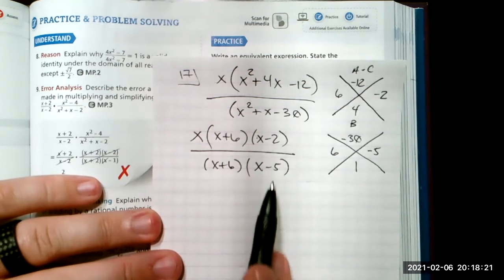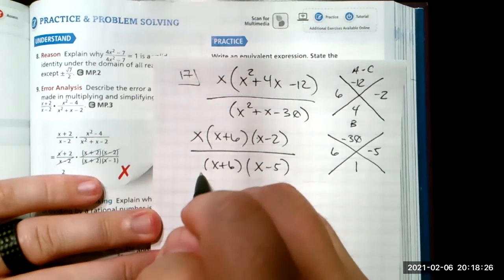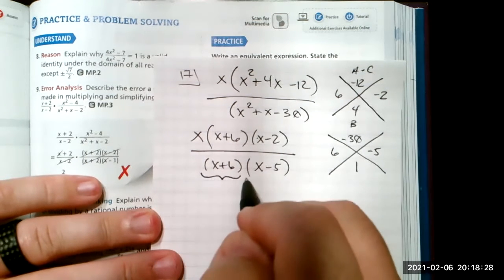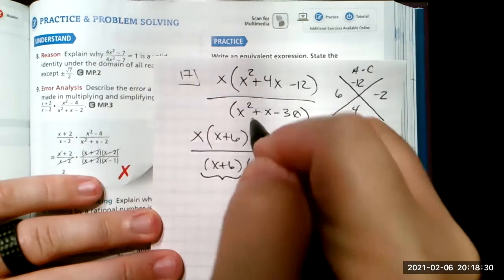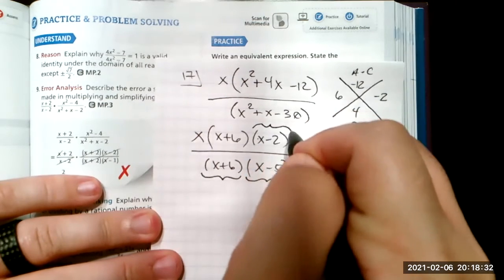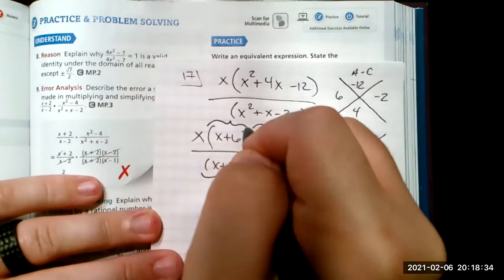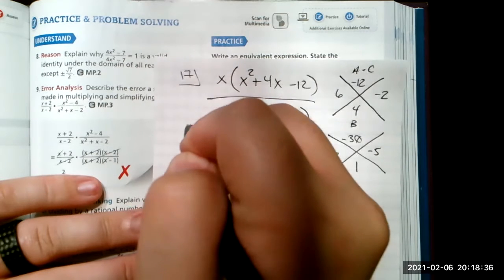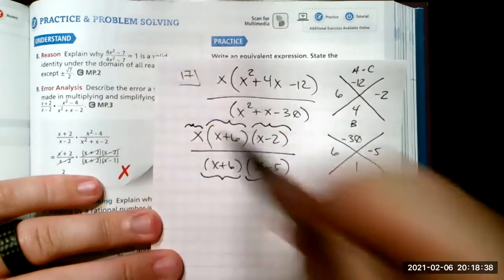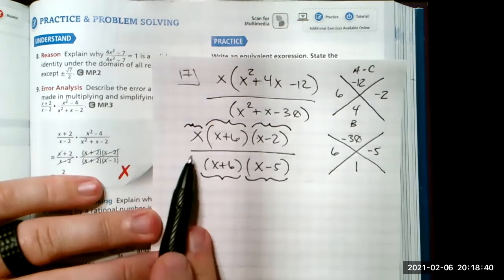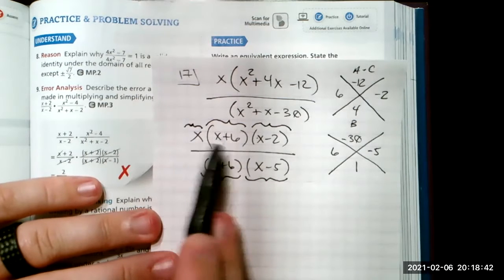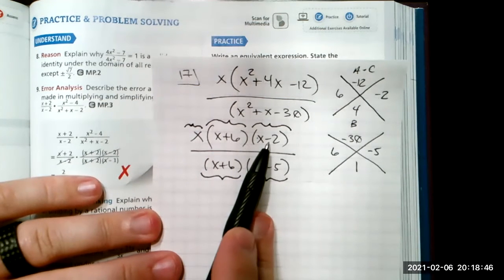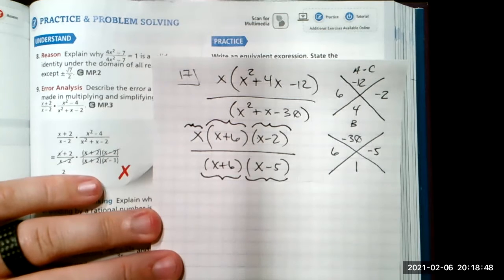So you can't cancel out across addition or subtraction, but what you can do is cancel out these factors, all these things that are being multiplied. You can cancel any of those out. And then this x all the way out in front. So I've got 5 factors. These are all being multiplied. X times that, right? X plus 6 times that. So you have to cancel out the entire factor.